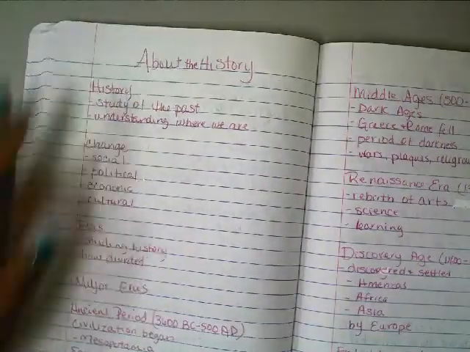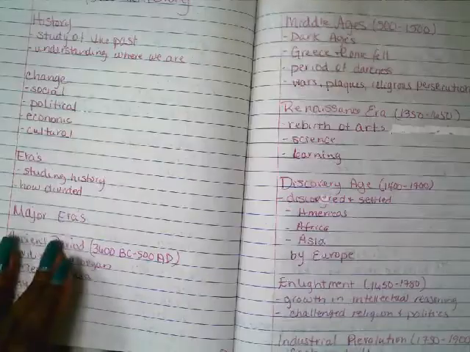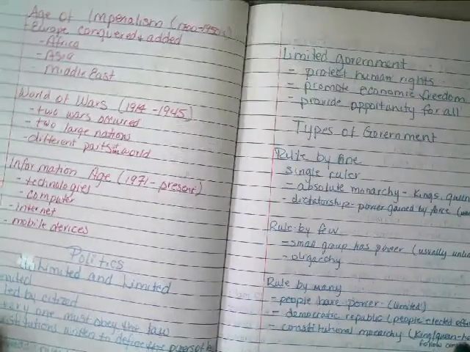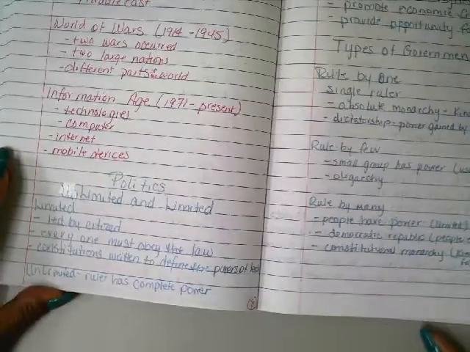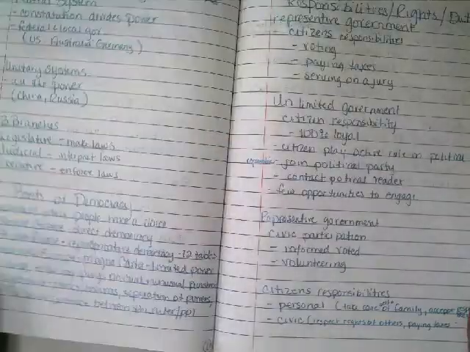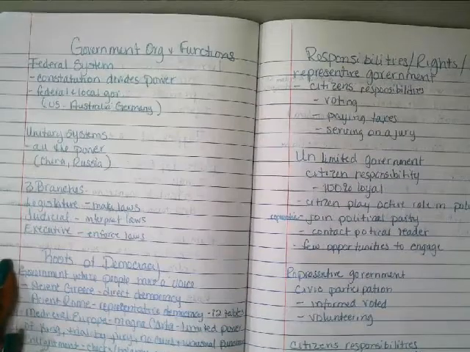So at about history, I was still taking notes. I went all the way over here. So I'm on page 7 with my about history. And I kept writing. Then my politics started on page 8. And then I went all the way through. Kept going. See?